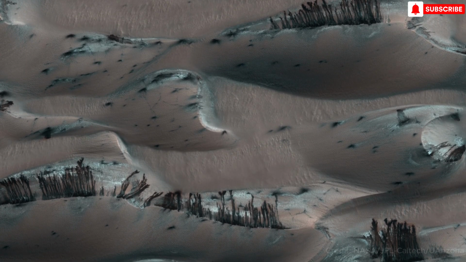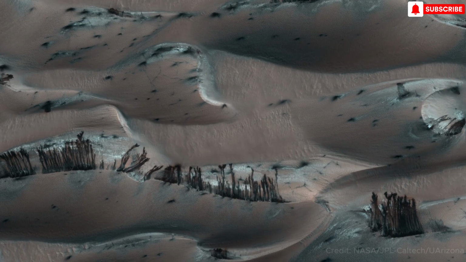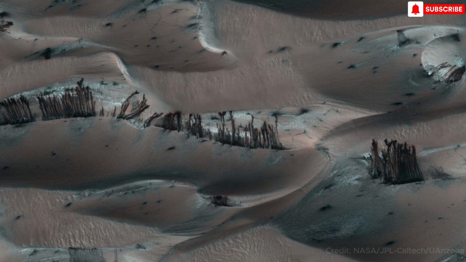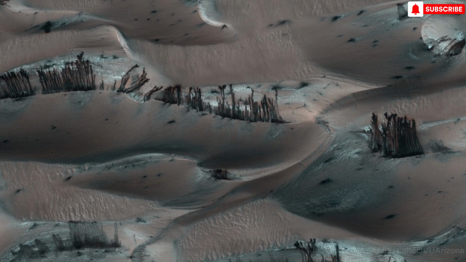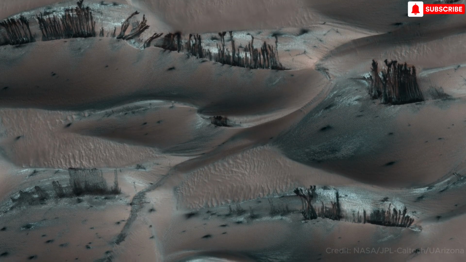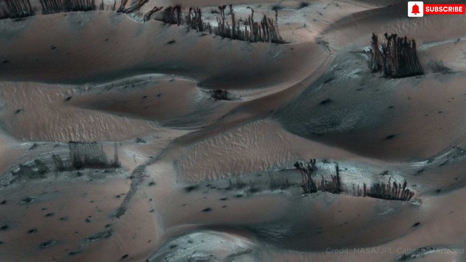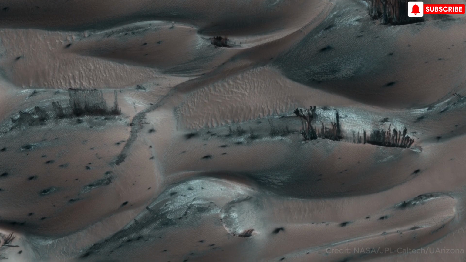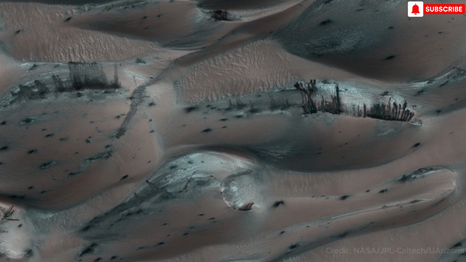Look closely at the dunes, and you will see polygonal cracks etched into the ice, geometric patterns formed as temperatures fluctuate and the ice contracts. These fractures are temporary. When spring fully removes the ice, the cracks vanish, leaving only sand behind. Each year, the cycle repeats.